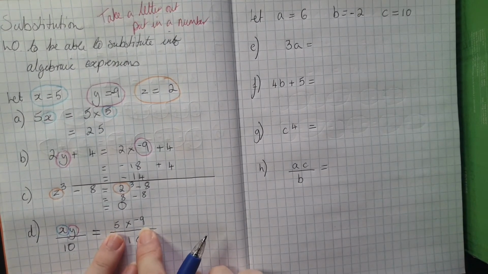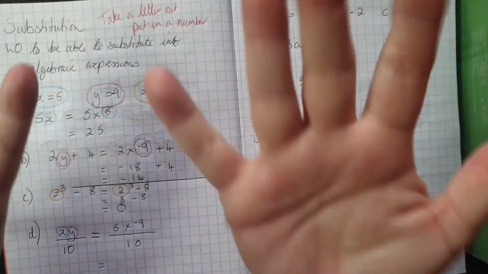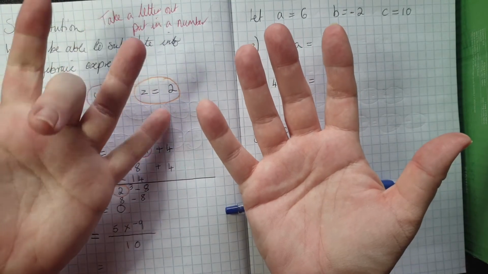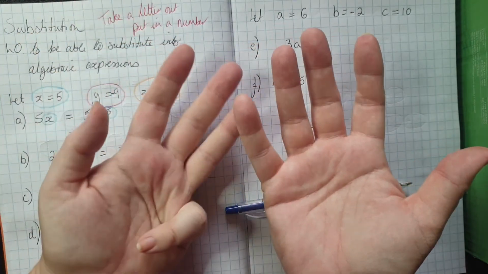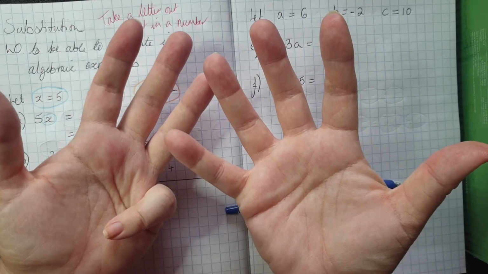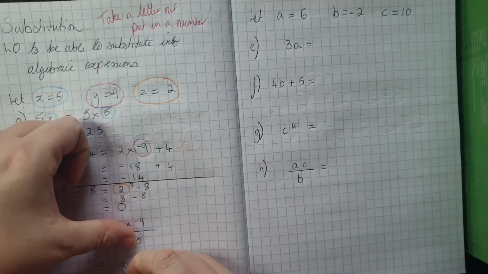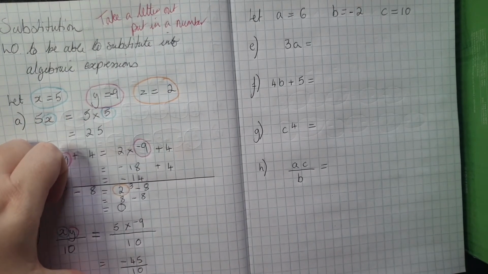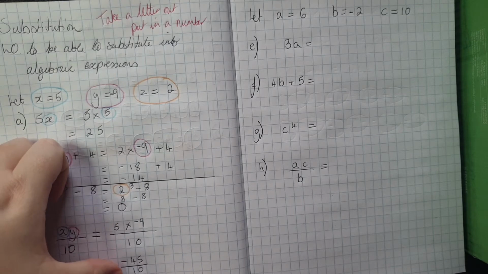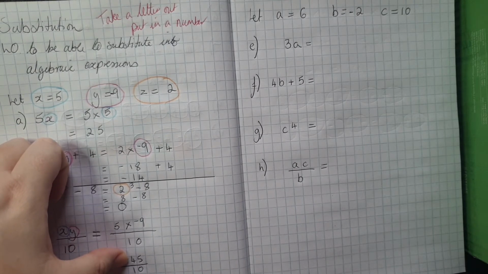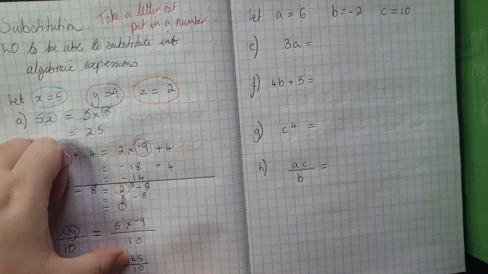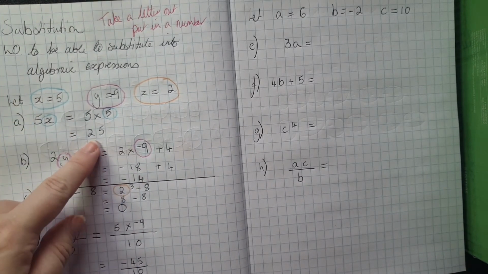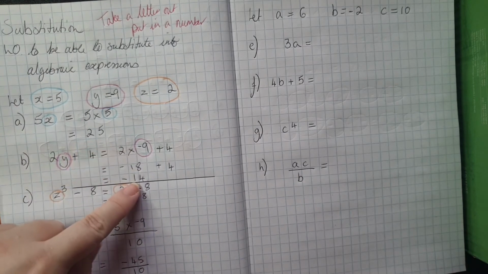5 times -9, so do it that way so it's easier, because I'm going to do the 9 times table. 1, 2, 3, 4, 5, so that's 4 tens. 5 units is 45, but because it's -9, it's -45 all over 10. -45 divided by 10, well, if it was just 45 divided by 10, it would be 4.5, but because it's minus, it's -4.5.